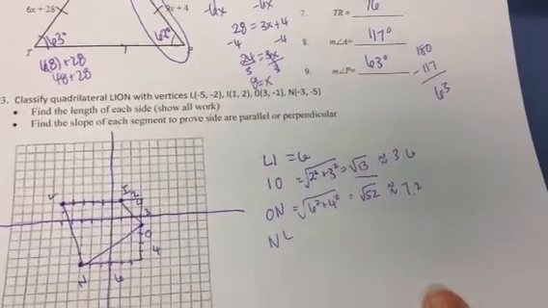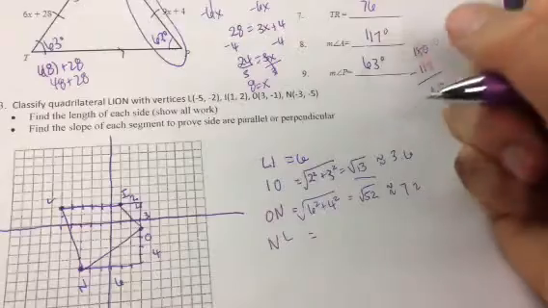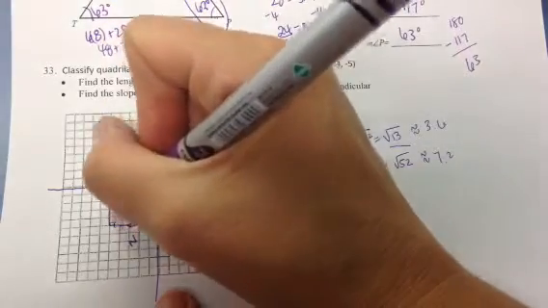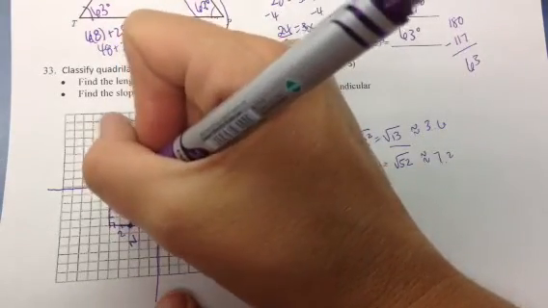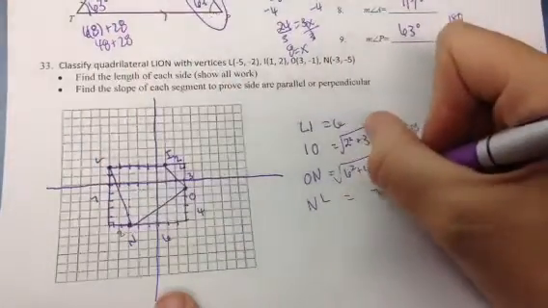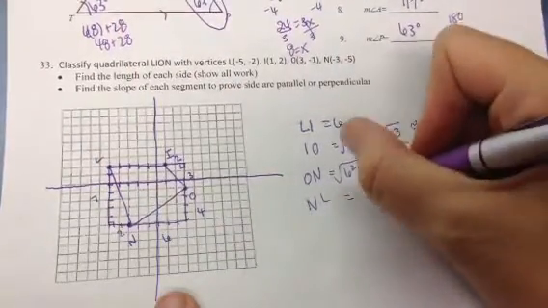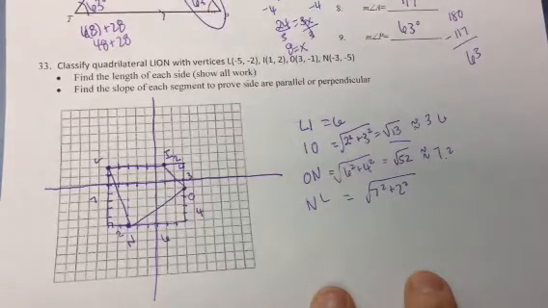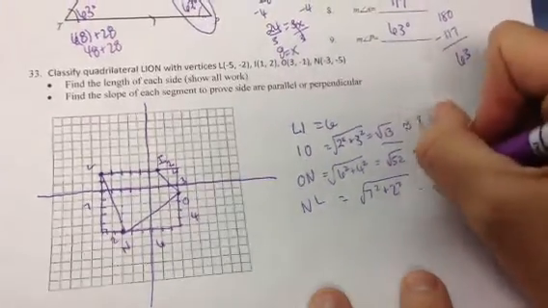All right, and lastly, NL. We're going to do the Pythagorean theorem one more time. I'm going to make my right triangle. We're going over 2 units, then up 1, 2, 3, 4, 5, 6, 7. So this is going to be 7 squared plus 2 squared. Take the square root. So that's 49 plus 4, and the square root of 53.